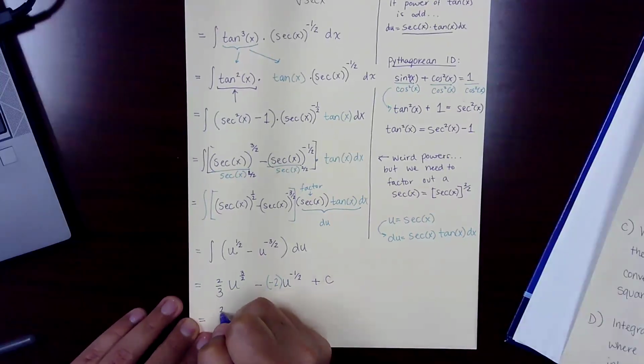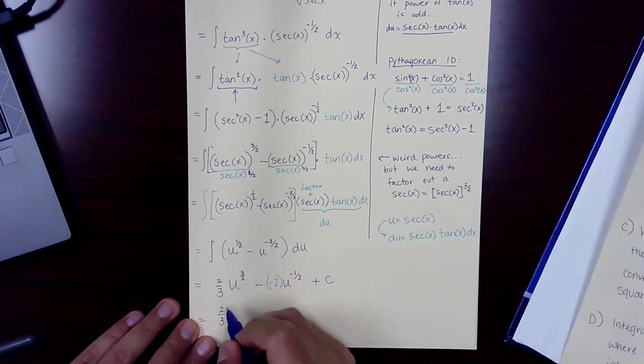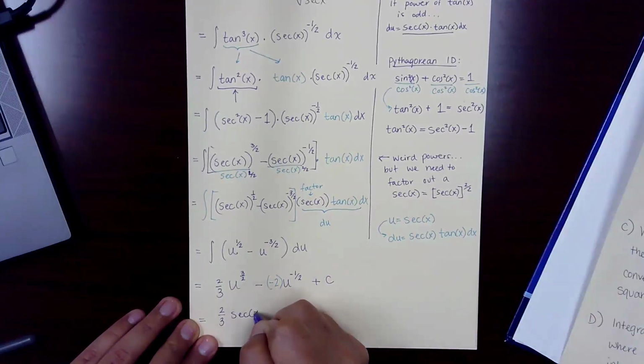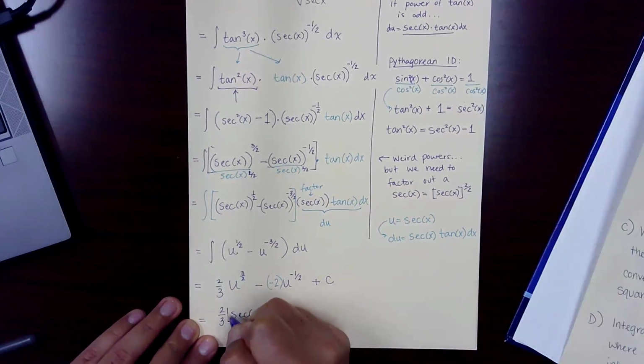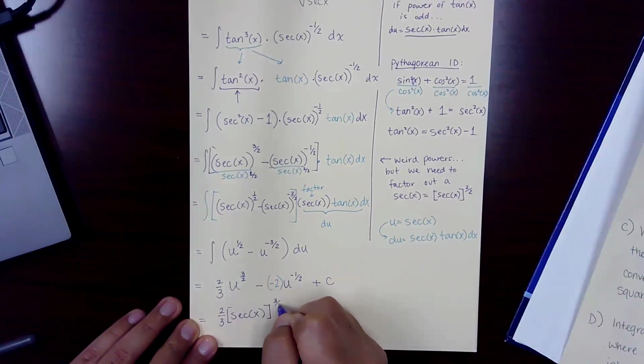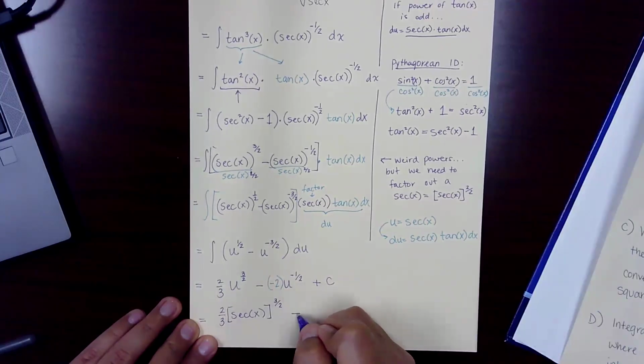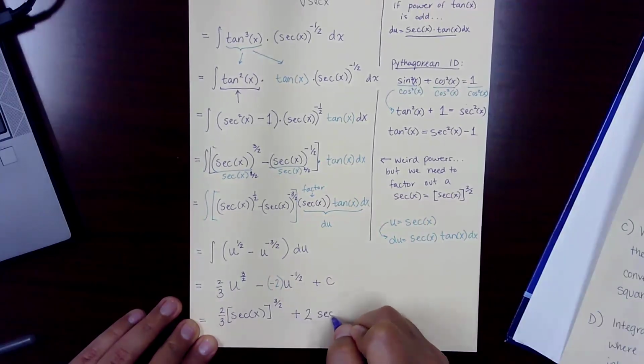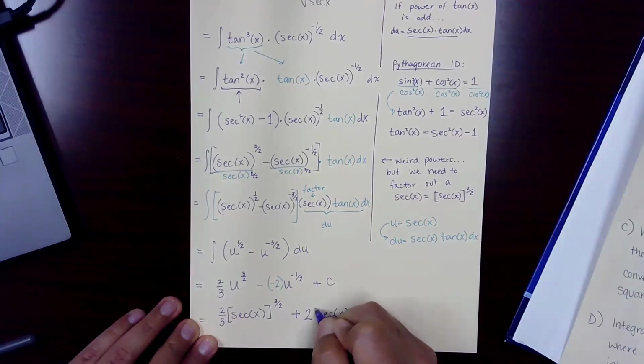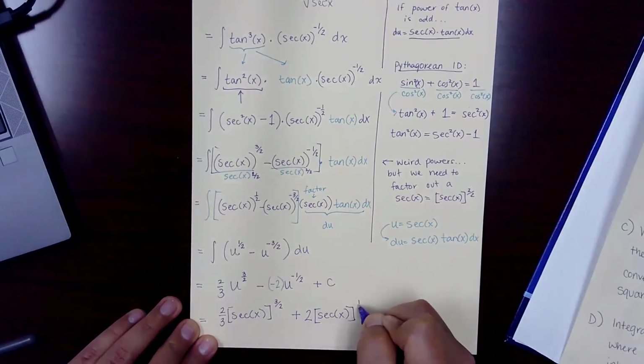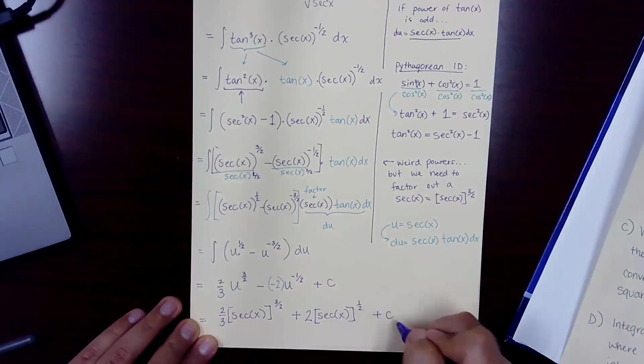So let's go ahead and put this back together. 2/3, what do we call u? Secant of x to the 3 over 2 power plus 2 secant x to the 1 over 2 power plus c.